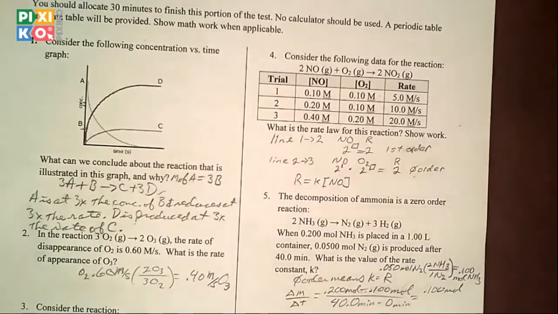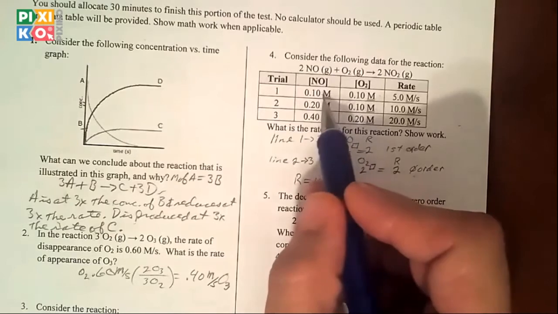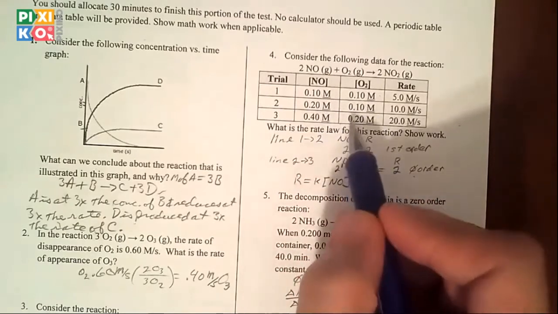Let's use 2 and 3. You could also use 1 and 3. But we have to get something where it changes for O2. So you can't go back to 1 and 2. I chose to go 2 and 3.